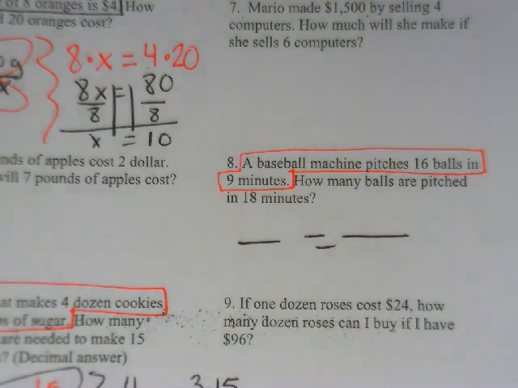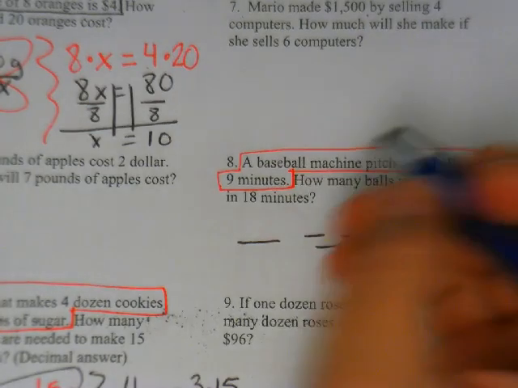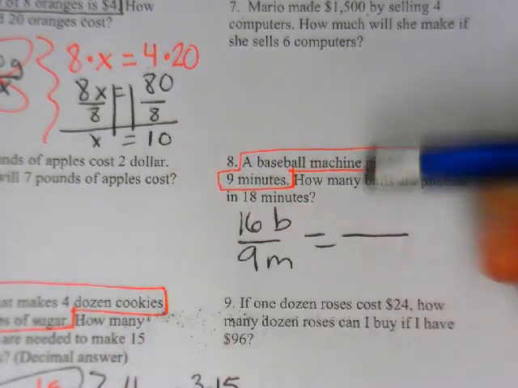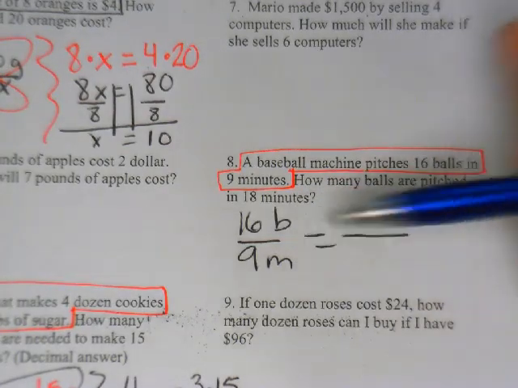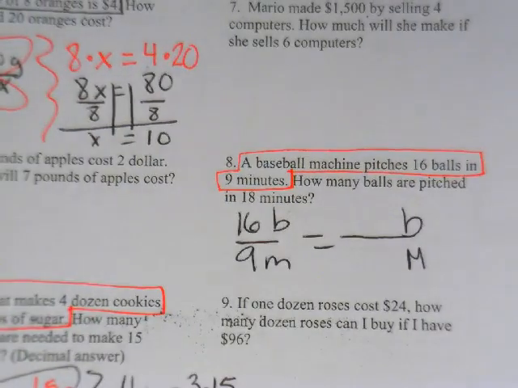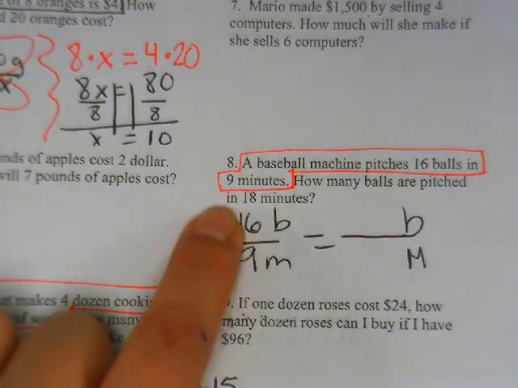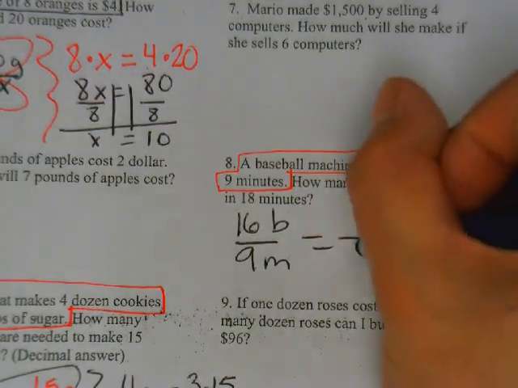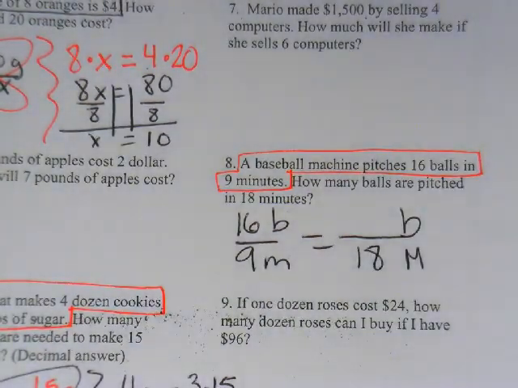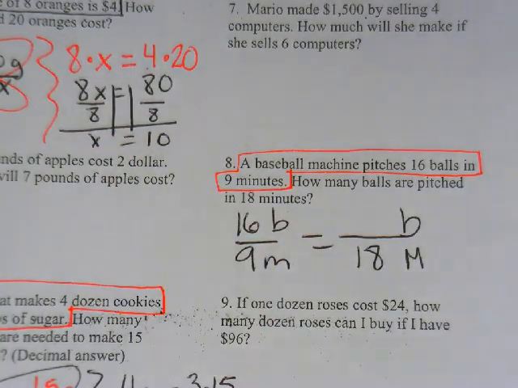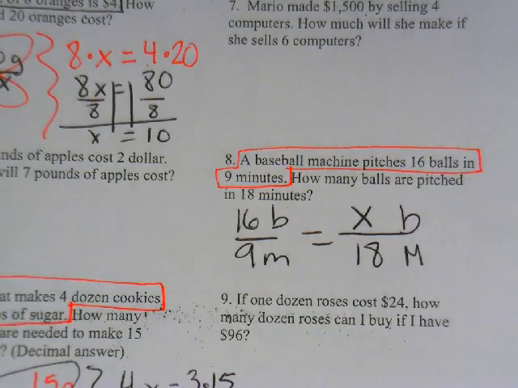Okay, so what's our first fraction? 16 over 9. And then the B and the M are there to help me place these. This will be B and this will be M. So if it says 18 minutes, where do I put the 18? On the bottom, because it is minutes. That 2 seconds of me writing down B and M is going to help me do the math correctly. All right, use a calculator, unless you want to torture yourself.